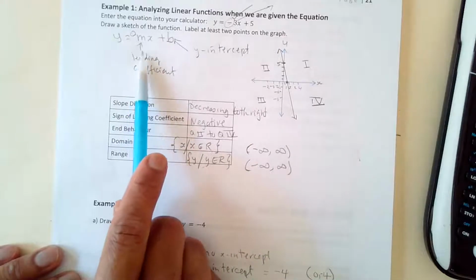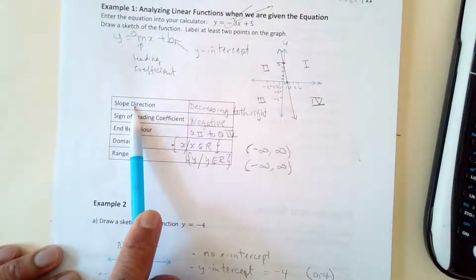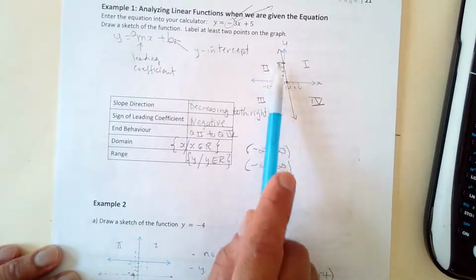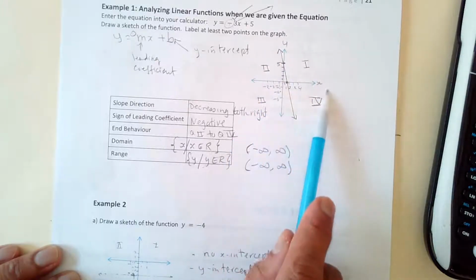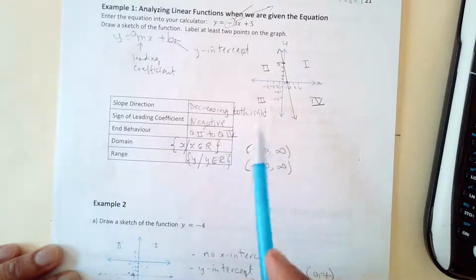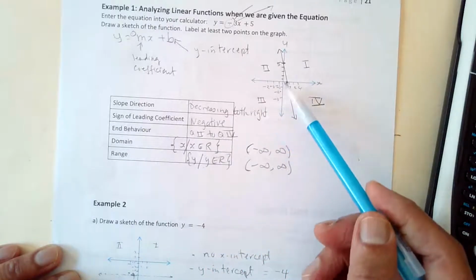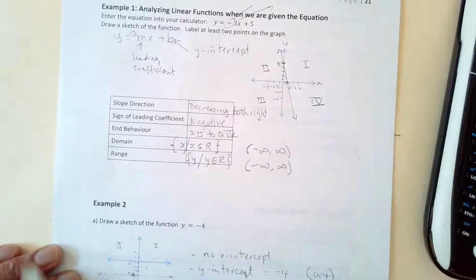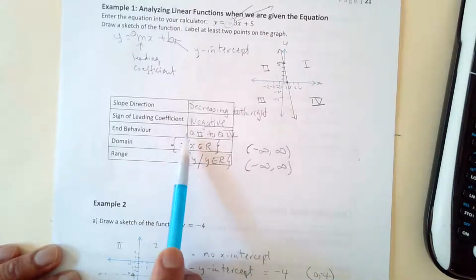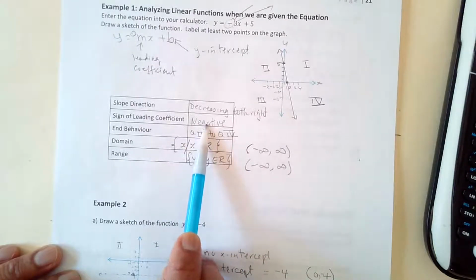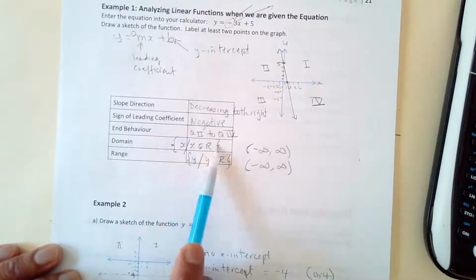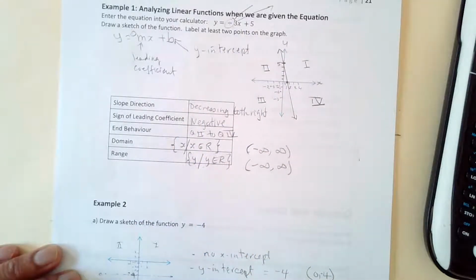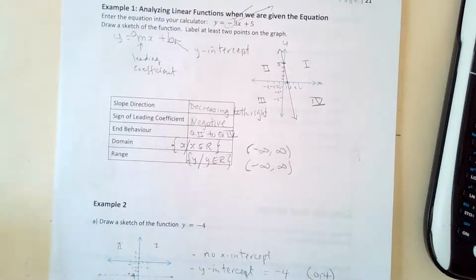An equation of a straight line is y equal mx plus b. The slope direction, we'll look at what quadrant it is in. If it's decreasing, the graph is going down as you move to the right. If it's increasing, you're going up as you go to the right. We looked at end behavior. We look at the sign of the leading coefficient, which is the sign in front of the slope, the domain, and the range.